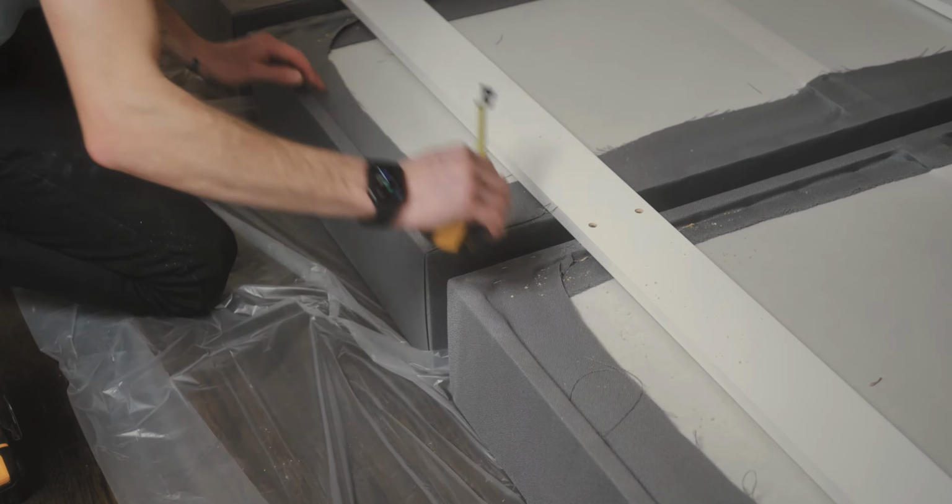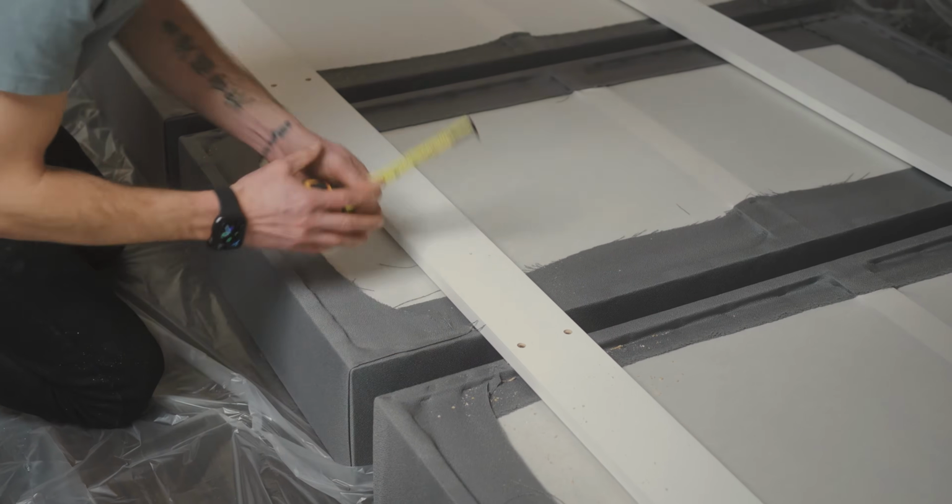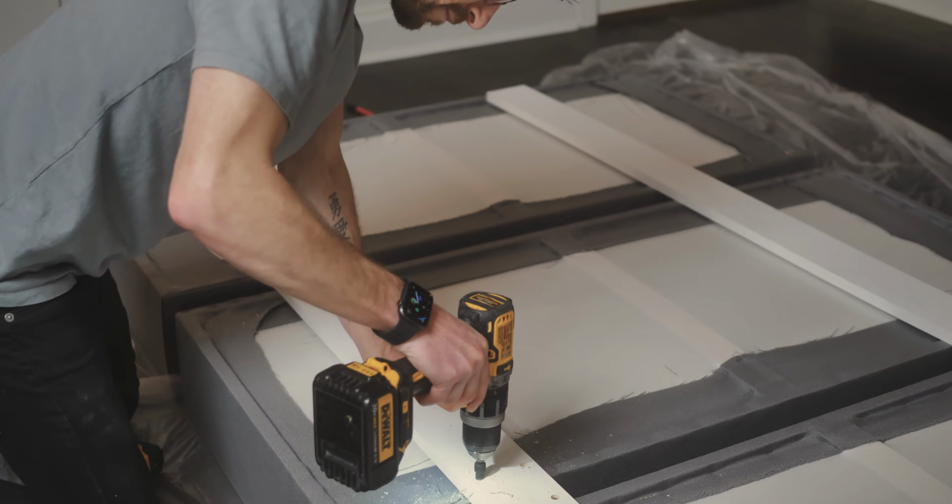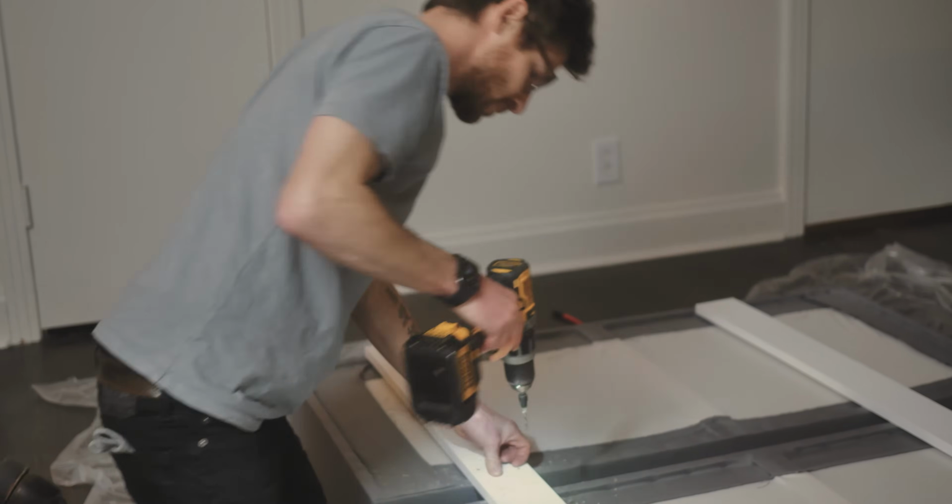Our 1x4 board was pre-cut to length at 6 feet 4 inches. This is just kind of a normal 1x4. That will leave you with a 2-inch gap between each of your panels. So before you go ahead and screw the center panel down to the cloud, make sure that you have your spacing even.